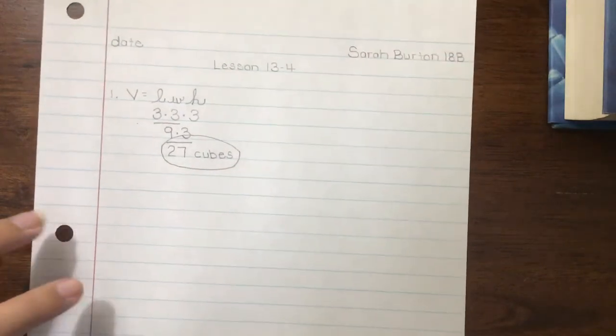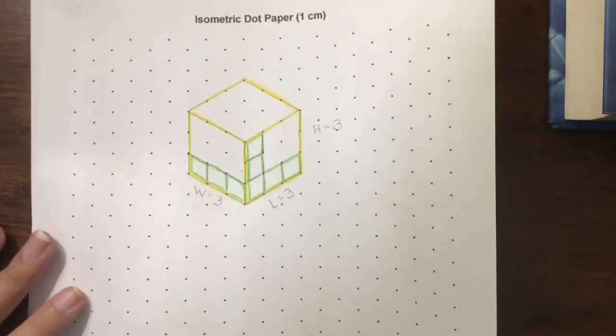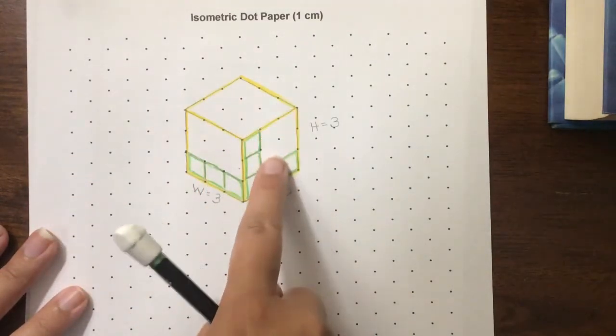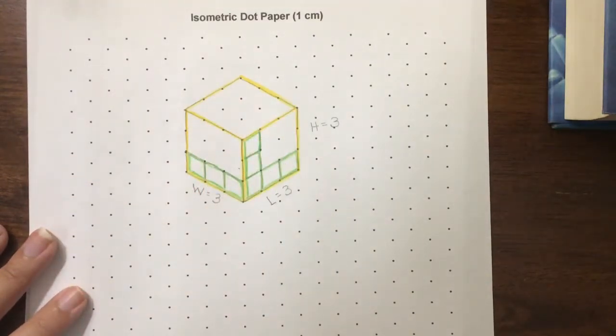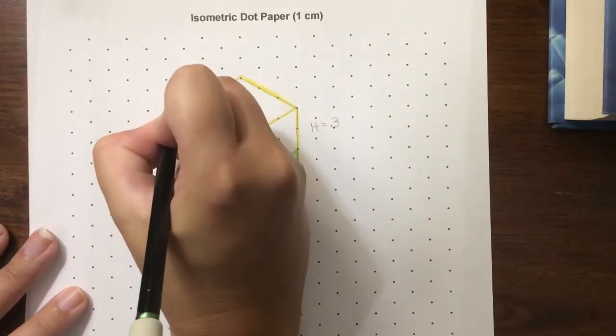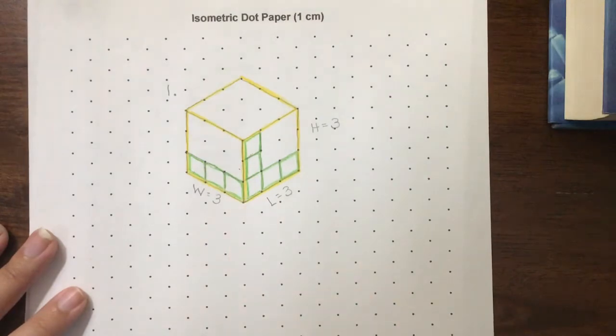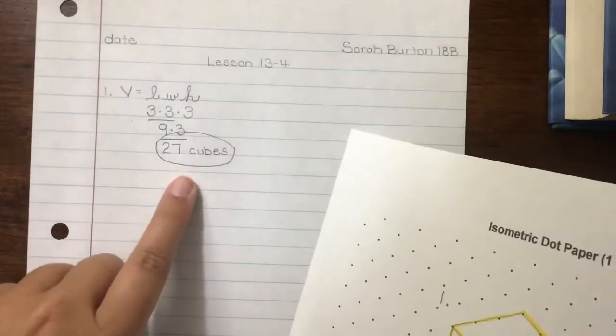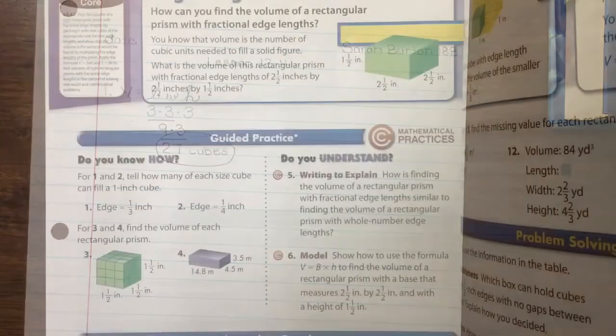If I look at how I visually solved that, if I counted how many of these actually fit inside this, I would get an answer of 27. My last step is just to put a number 1 beside this visual so that when Miss Burton looks at it, she can see the visual and then the mathematical solving.